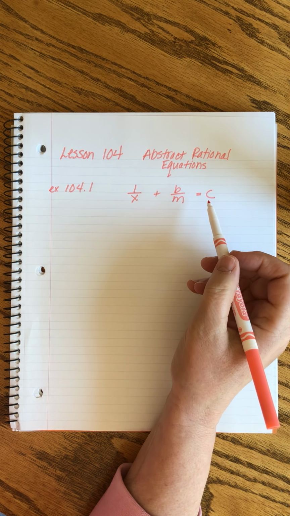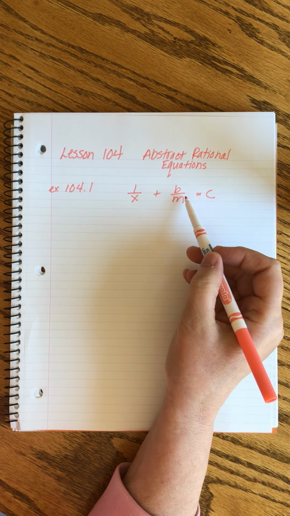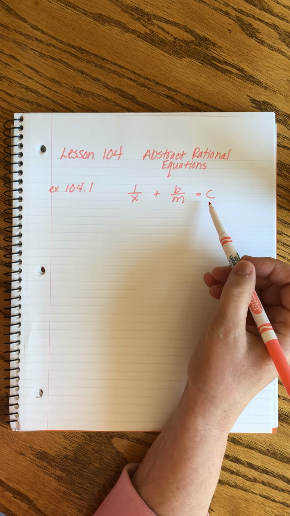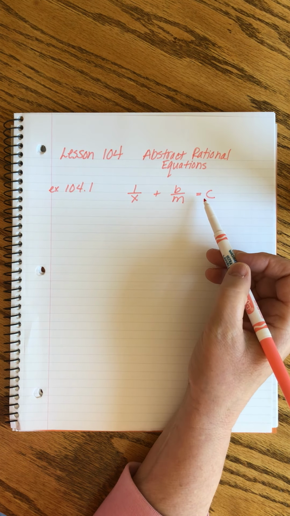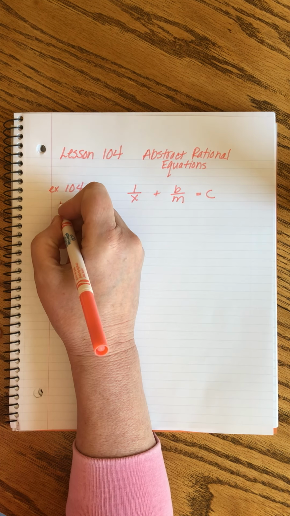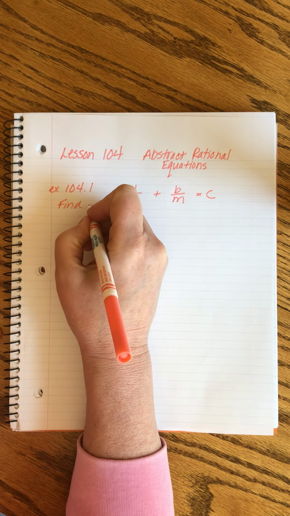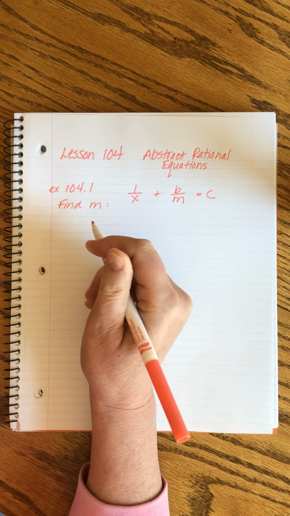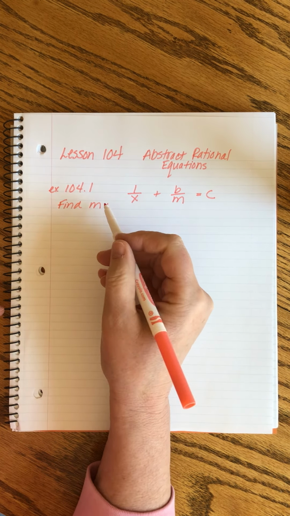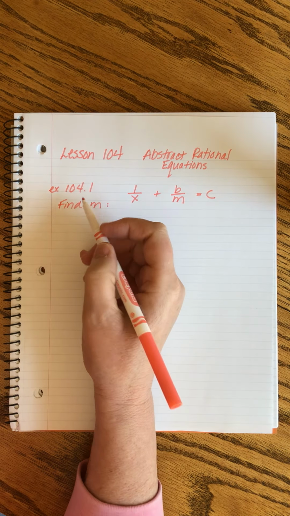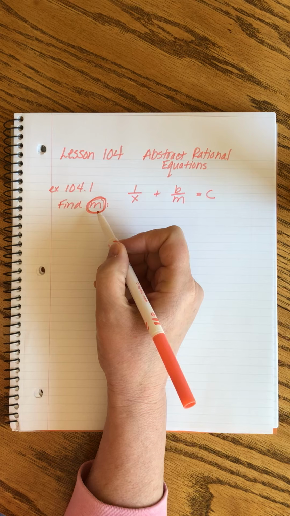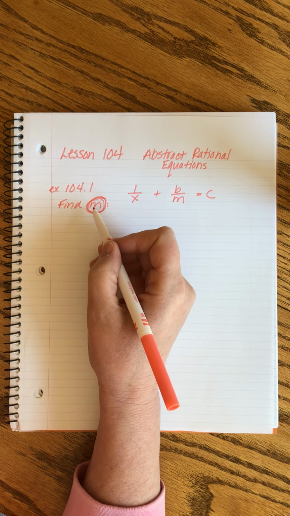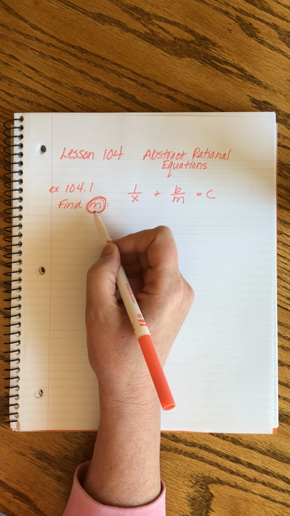Now, here's what's interesting about these. Notice this is already solved for C, and in and of itself, this gives us no instruction. We have no idea what to do with this until we look at the instructions, which I skipped because I wanted to make a point of them. John tells us not to solve, because solving doesn't mean anything in an abstract problem. He tells us which letter he wants us to find. What that means is solve for m. Get m by itself on one side of the equation. Okay, that we can do.